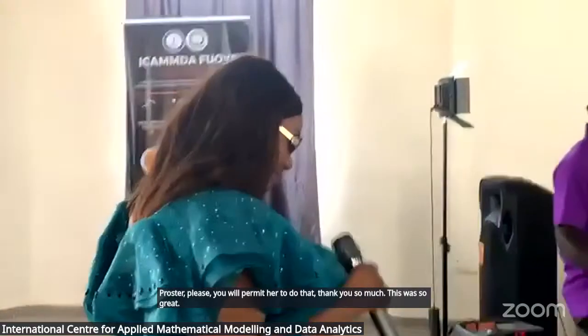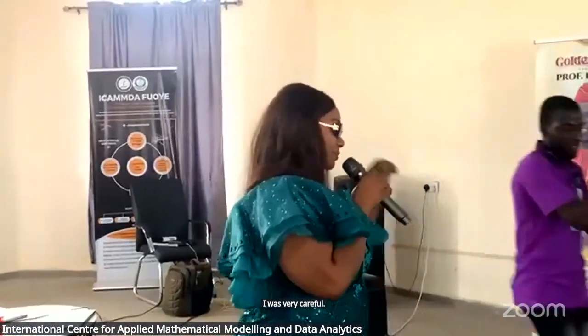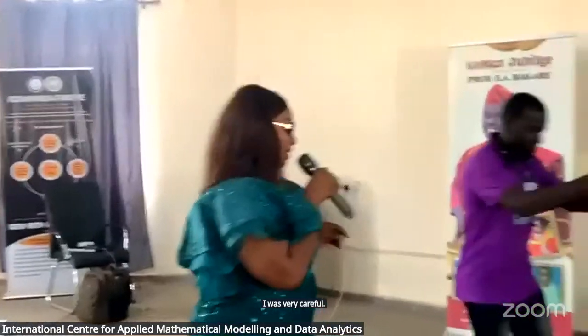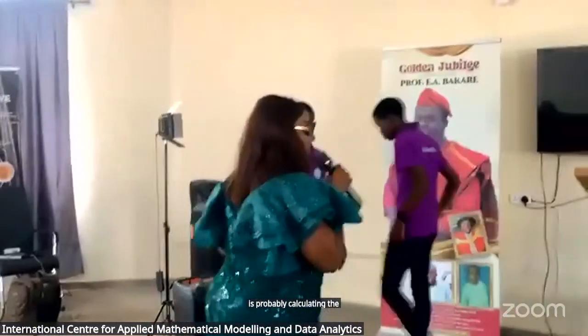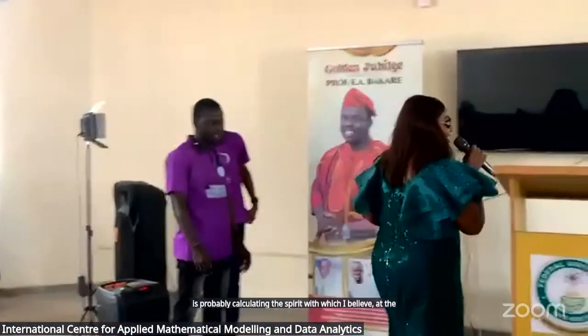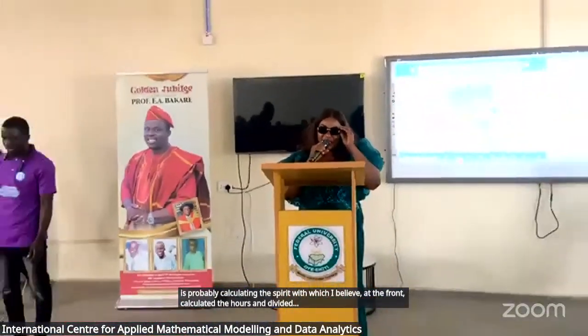I think she will say a word to us before she goes, a goodwill message. Professor, please, you will permit that. Thank you so much. This is Professor Koya. When you talk to a mathematician, you have to be very careful. Professor Koya, as I am standing here, is probably calculating the speed with which I moved to the front, calculating the hours and dividing, square rooting everything. Professor Koya, you're welcome, sir. I have met with you.